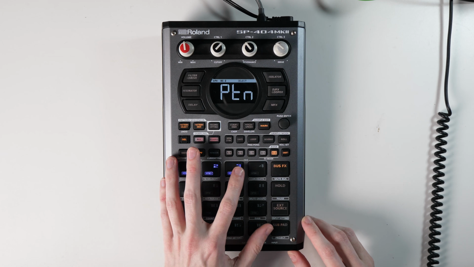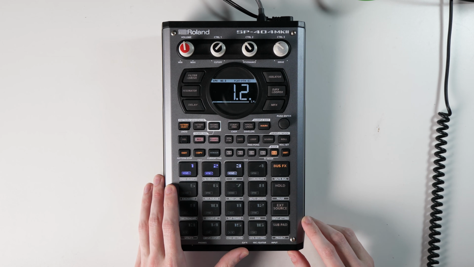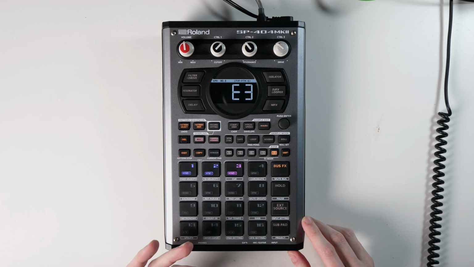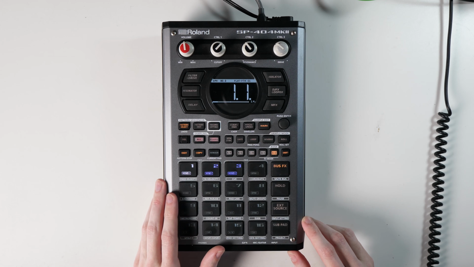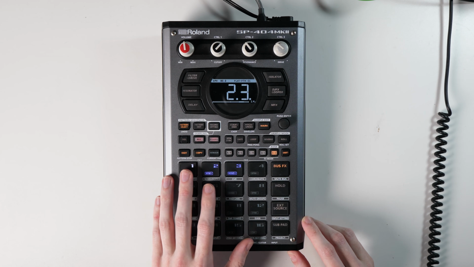So let's hear that without the metronome. That's definitely going to get your head nodding a lot more than just this. I hear the difference now.